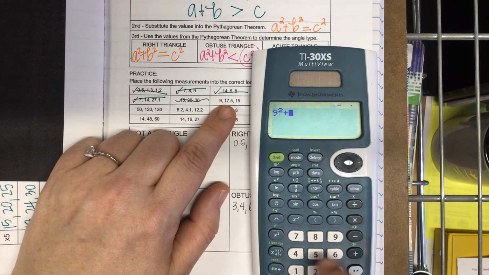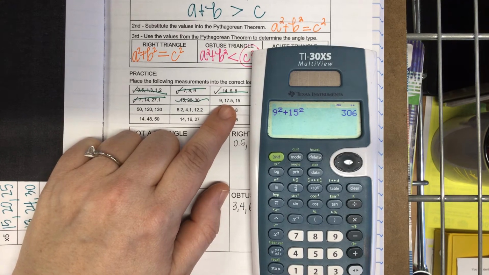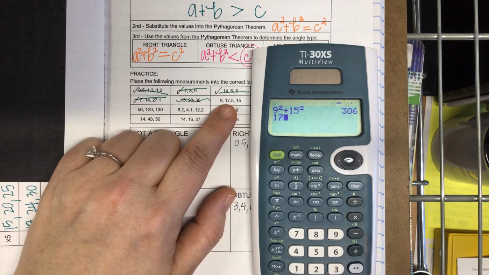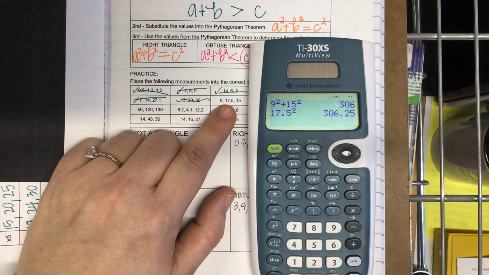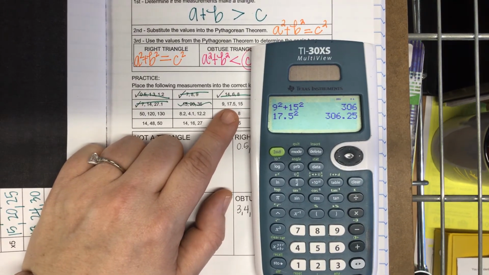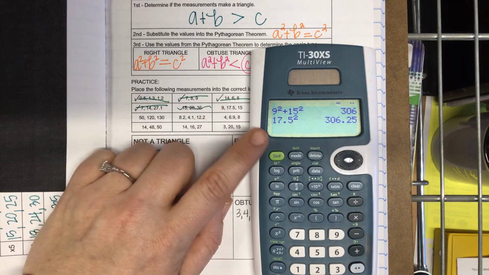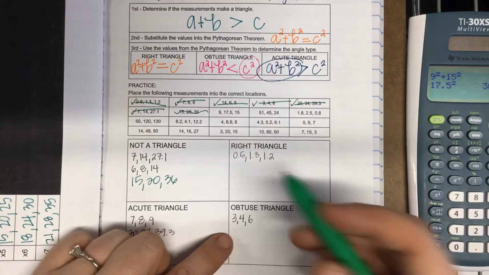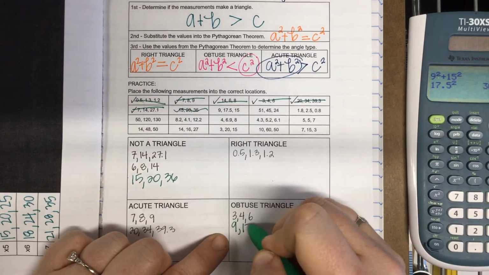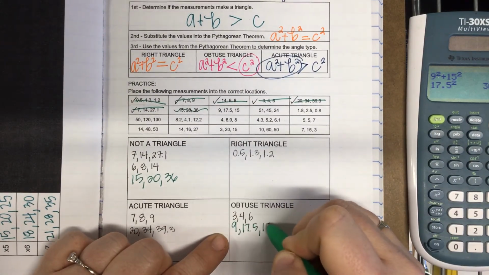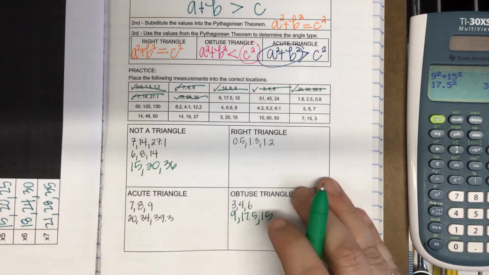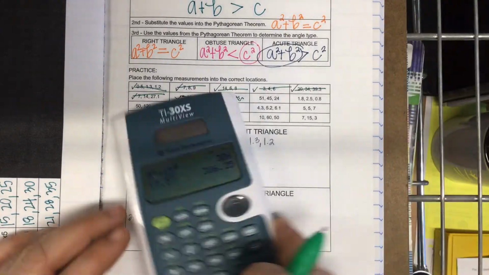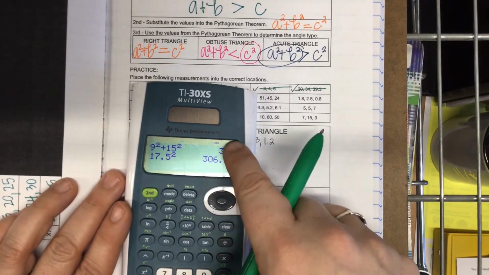9 squared plus 15 squared. Get an answer? And then do 17.5 squared. Get an answer. Which one's bigger? C squared is bigger, so it's obtuse. 9, 17.5, and 15. It does not make a right triangle. It, in fact, makes an obtuse triangle because C squared is bigger than the legs squared.